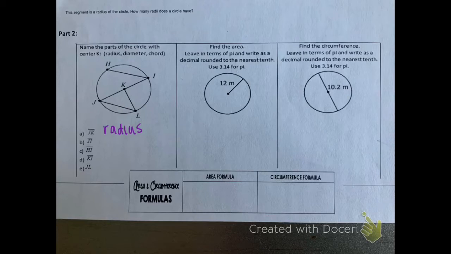JI passes through the center of the circle, which is point K, and J and I are endpoints of the circle, so that would be diameter. H and I are on the circle, however they do not pass through the center, so that would be chord. K is the center of the circle, and I is a point on the circle, so if it goes from center to a point on the circle, that would be radius.